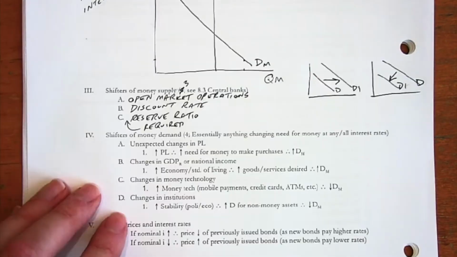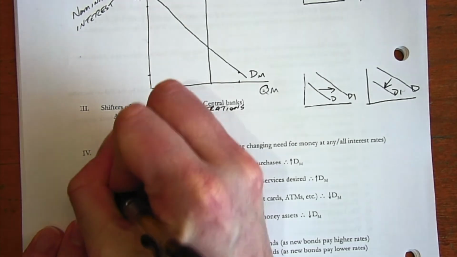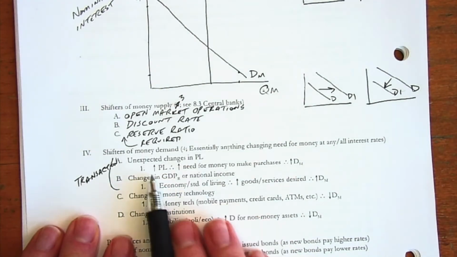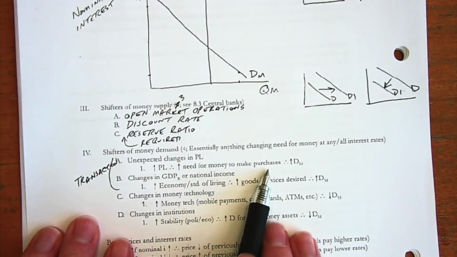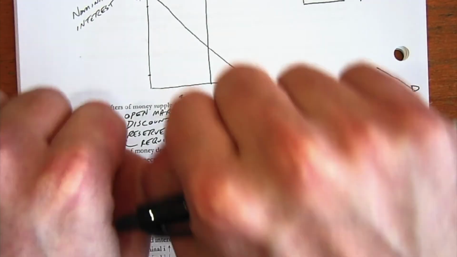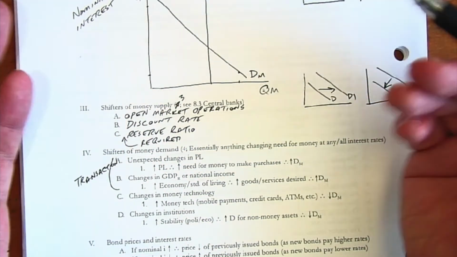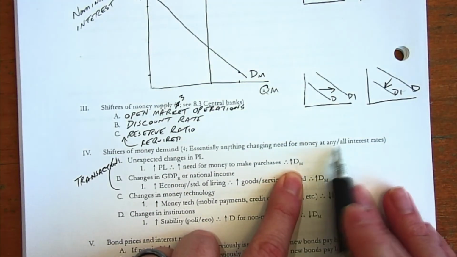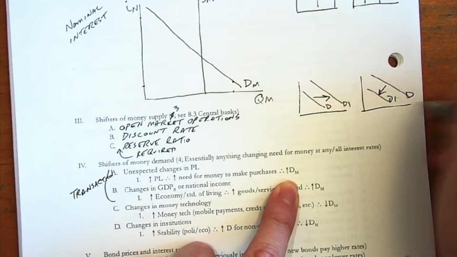So, for example, these first two are rooted in a change in transaction demand. If there's higher price levels, unexpected changes in price levels, then you are going to need more money to make purchases. Because imagine you have a shopping cart full of things that you're pushing, and all of a sudden those things become twice as expensive because price levels increase. Well, you need twice as much money, regardless of what the interest rate is, to finance those purchases. So transaction demand would rise, and you would see an increase in the money demand.